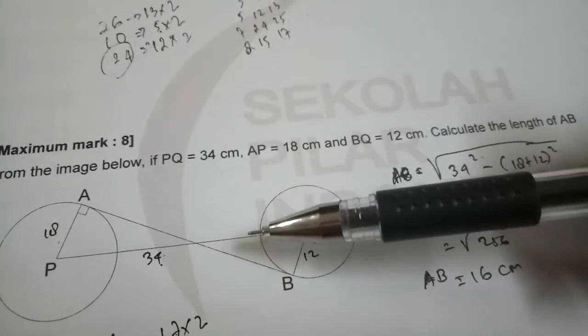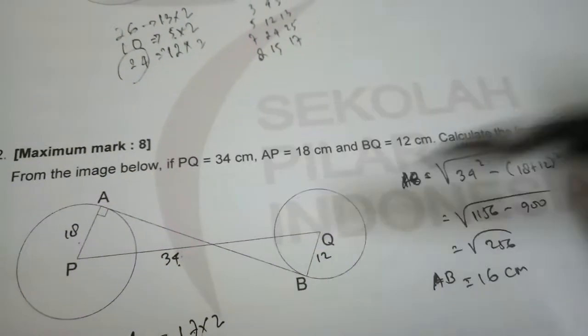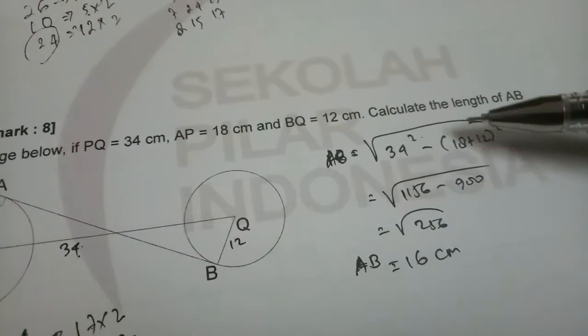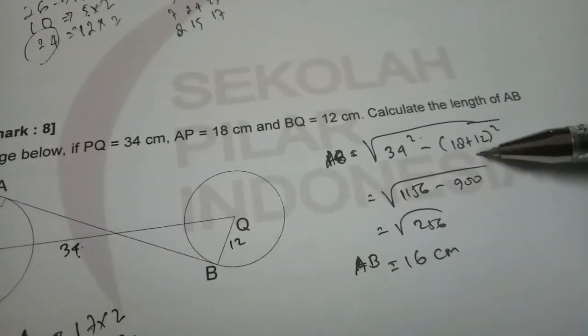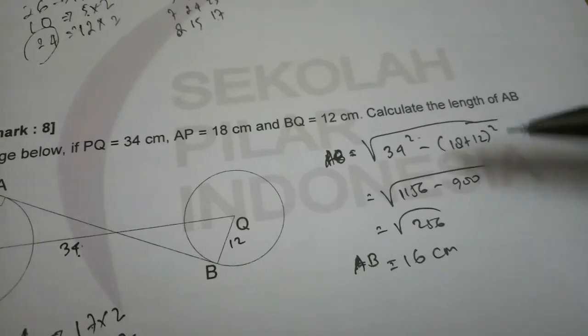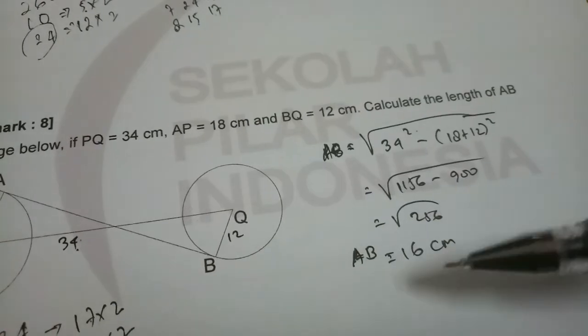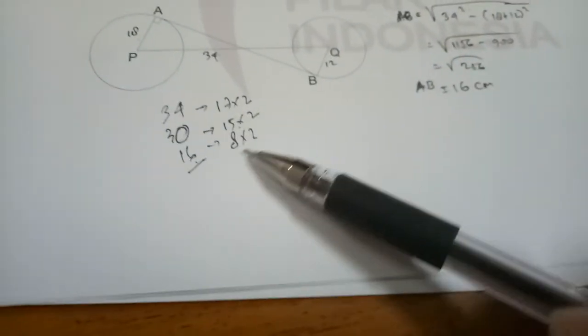So it's 34 squared minus the sum of these two numbers. 34 squared is 1156, and 18 plus 12 is 30, and 30 squared is 900, so you subtract them. It equals the square root of 256, so it equals 16 centimeters. So you have the same number.